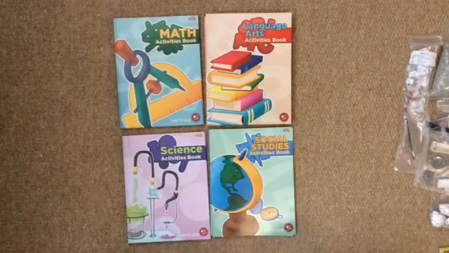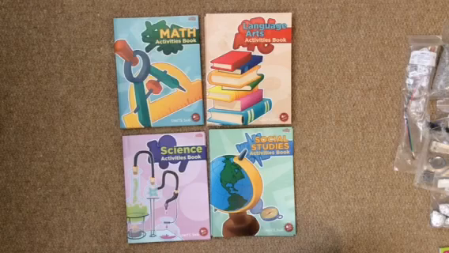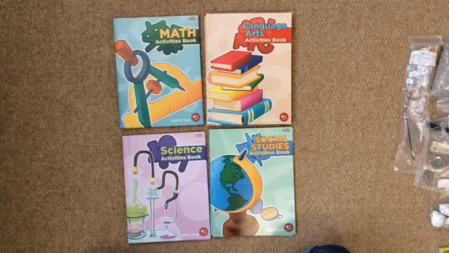So this is a sneak peek of the Lincoln Interactive Curriculum. The Lincoln Interactive Curriculum covers grades 3 and 4. The Lincoln curriculum that is kindergarten through 2nd grade is called Little Lincoln. So today we will be looking at the 4th grade portion of Lincoln Interactive.